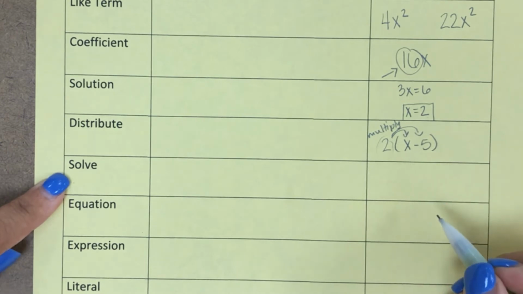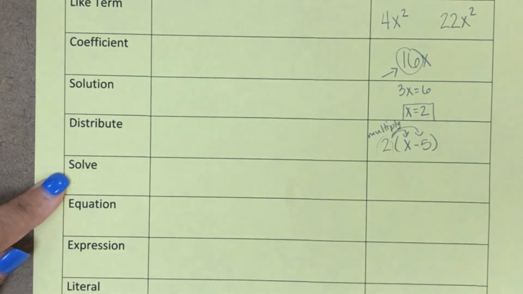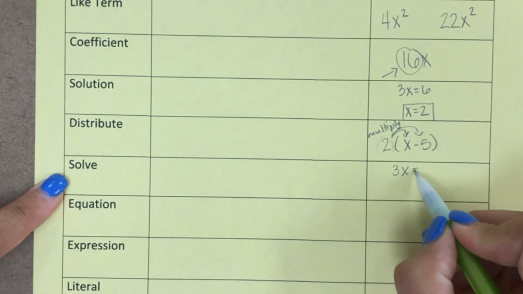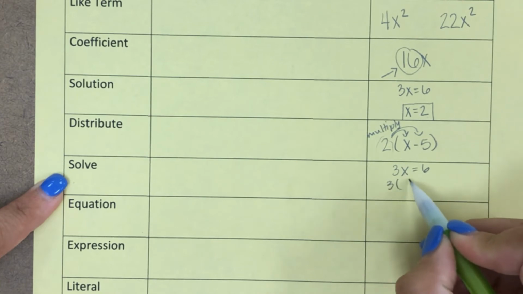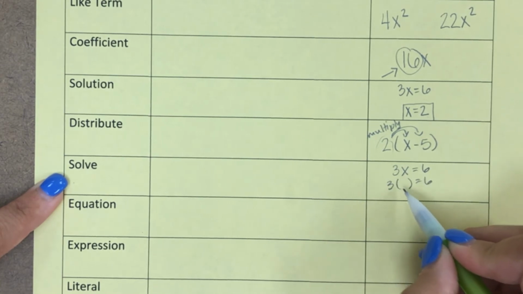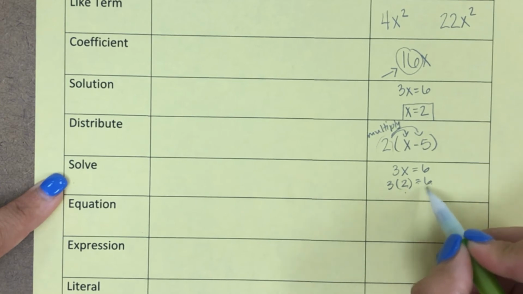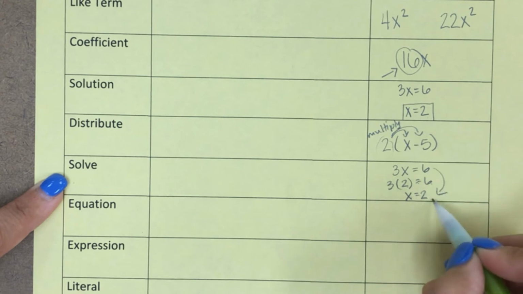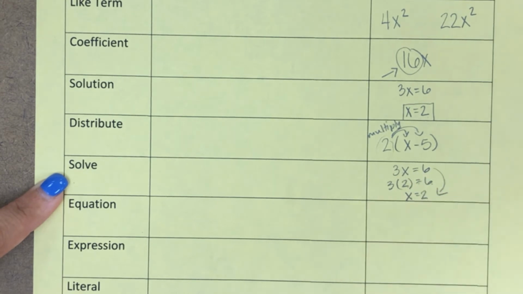Next, we have solve. So solving is finding a value that we can put in place of a variable that means the equation is true. So I'm going to use the same equation I used earlier, 3x equals 6. So we figure out, hey, what would go here to make that true? So we know 3 times 2 equals 6, so x equals 2. This is the process of solving, going from the unknown to the known.